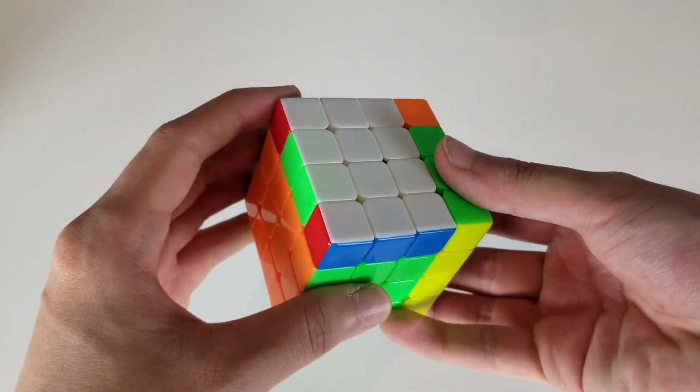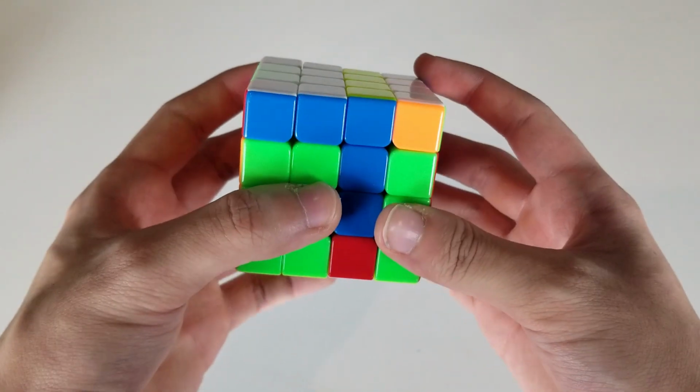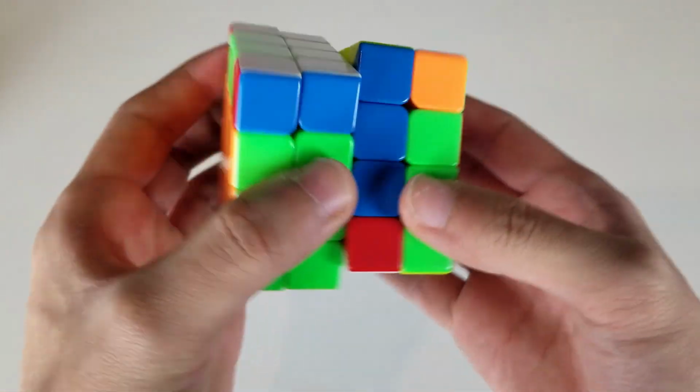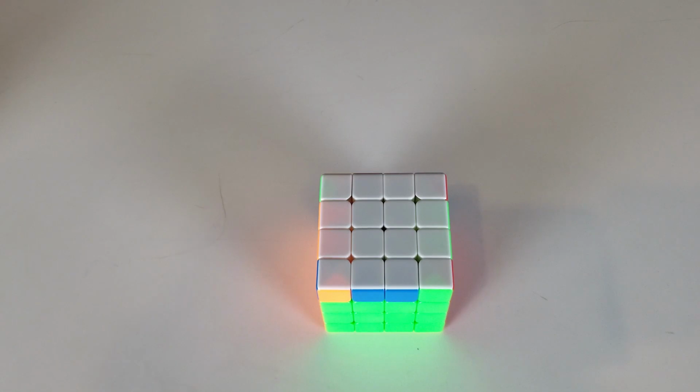Again, if you're not comfortable with this, don't worry about it. You can either do that or simply forgo the cancel altogether. But the full algorithm looks like this.